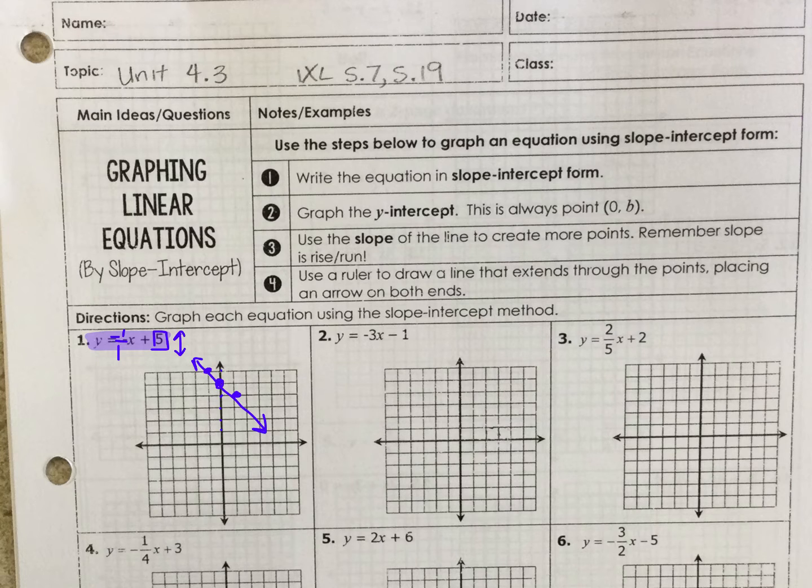Let's look at our next one. The first thing we need to do is make it into a fraction, so we're just going to put it over 1. And then we need to do our b. This one is a negative 1, so I'm going to put my first dot right here on negative 1. Okay, it's a negative slope, so I'm going to rise and go to the left. I rise 3 from my dot, 1, 2, 3, over 1. If you prefer, you can go down 3 and to the right 1. There we go.